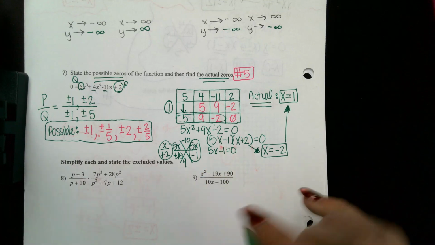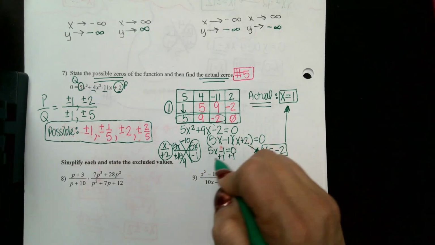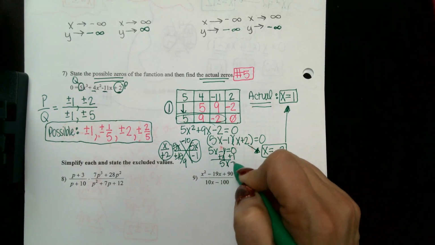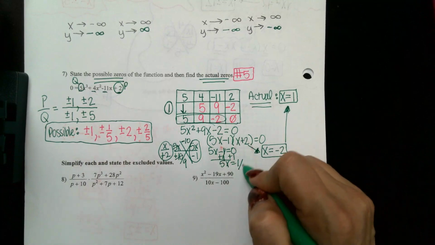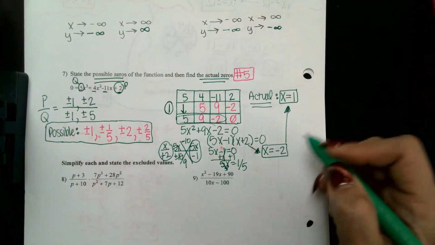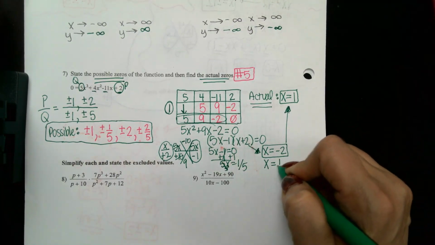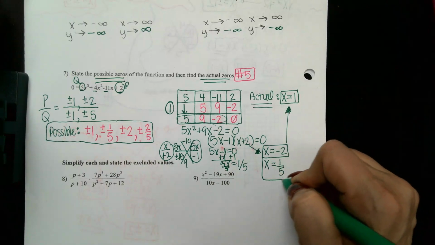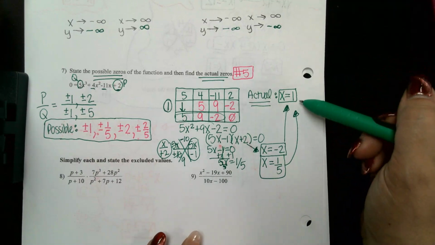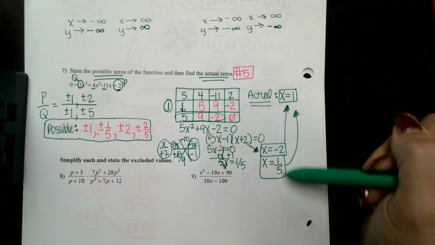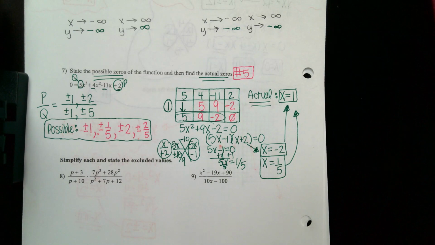No, it wouldn't. I'm going to add 1 to get positive 1, but then don't I still have to divide by 5? Yeah, so 5x equals 1, and then I'll divide by 5. So it looks like the other answer is 1/5. So all of these, 1, negative 2, and 1/5 are my actual roots.